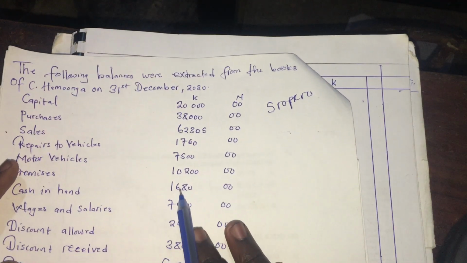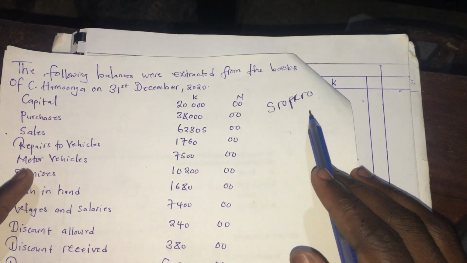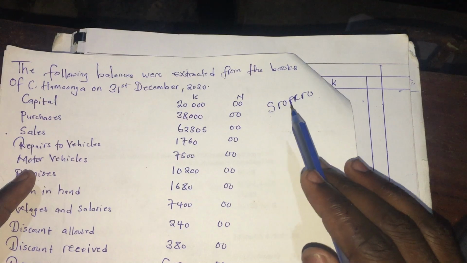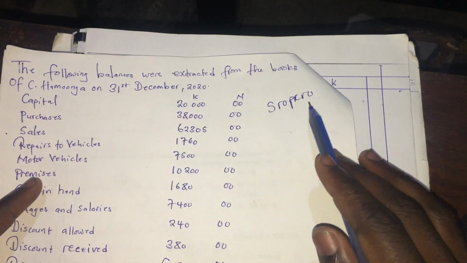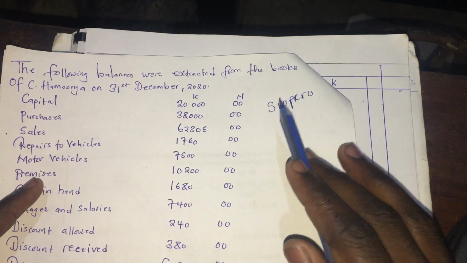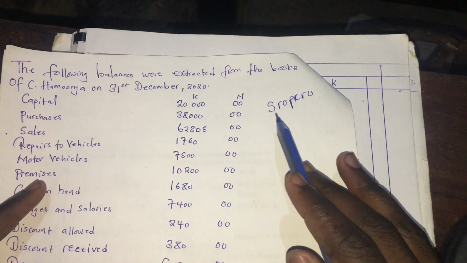It will help you very well, because each and every letter here represents an item. It simply means trading account, and these are the items that should be placed in the trading account.